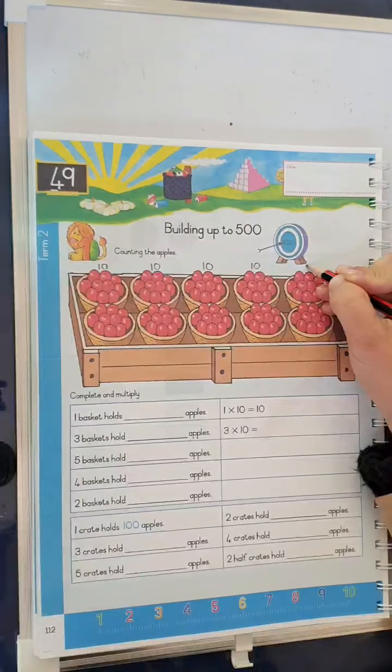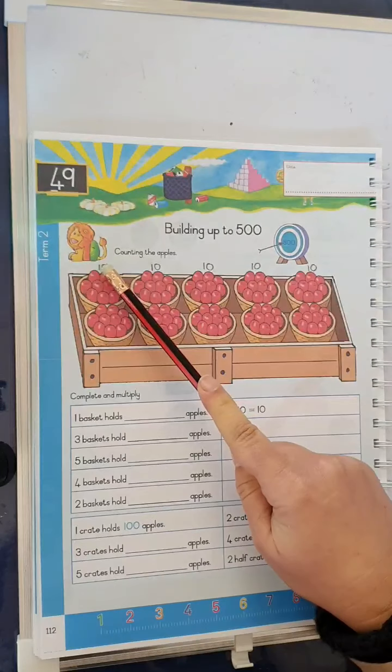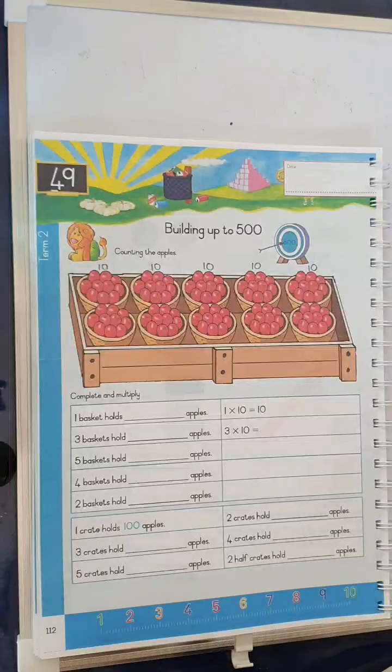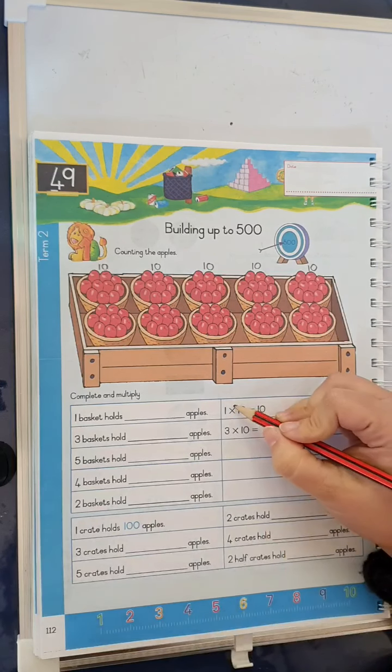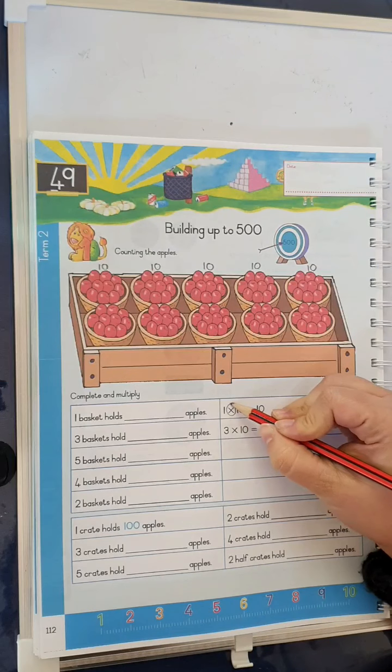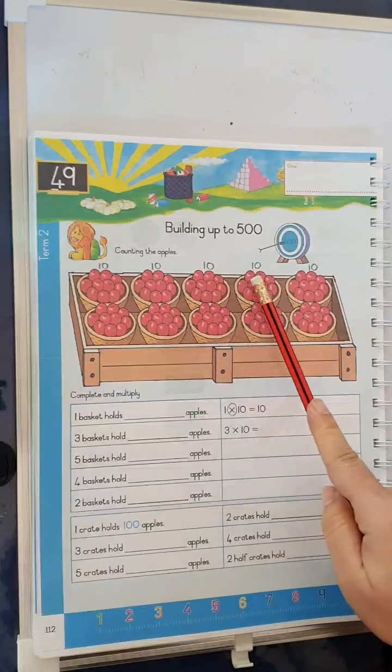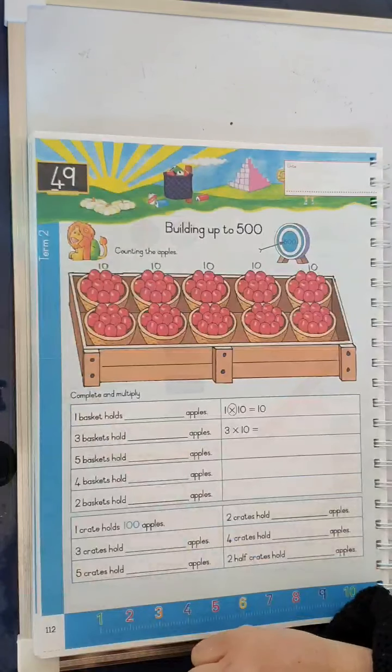So what can we already see? 10 plus 10 plus 10 plus 10 plus 10. We are seeing a number that's repeating. So what do we do when a number repeats? It changes to multiplication. Okay, because we now have groups of the same number inside.